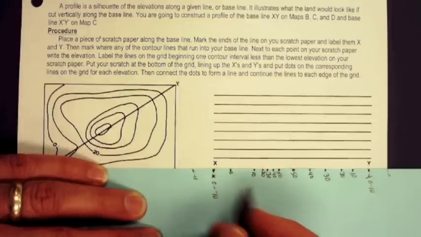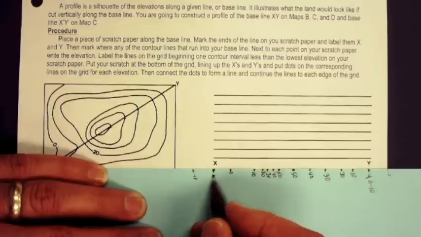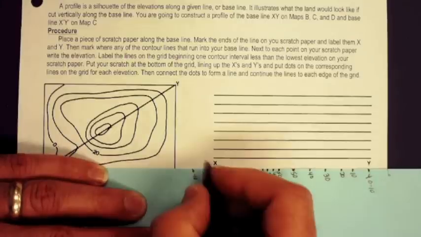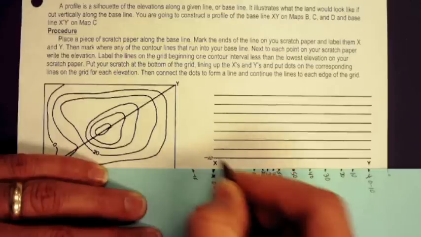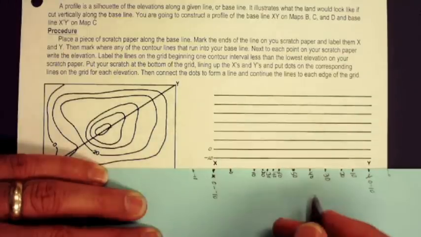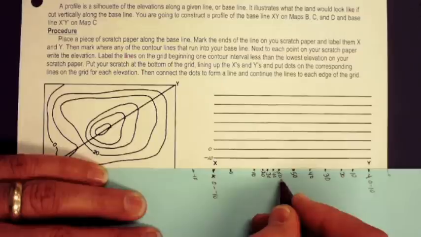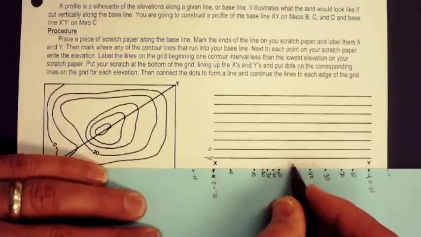the elevation. And the lowest elevation we have is 0, lowest contour line. But we know that X is somewhere below 0, so we're going to start at the contour line below 0, which would be minus 10. So we're going to start with minus 10, and then it would come up 0, 10, and so forth. The highest number that we have is 50. But if you remember, we come up to 50, we go over 50, and come back down.